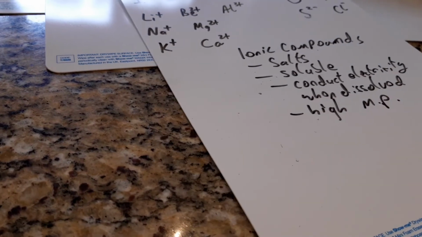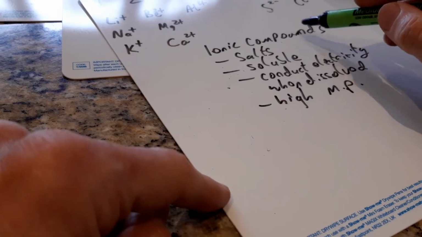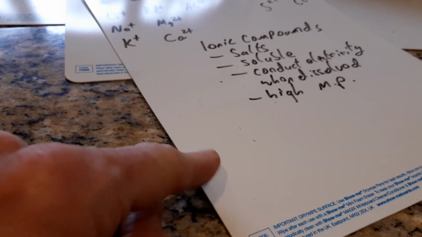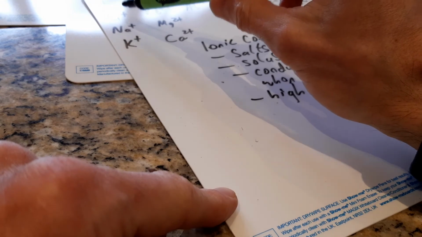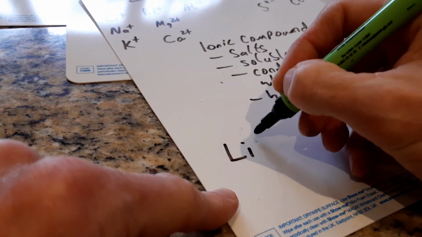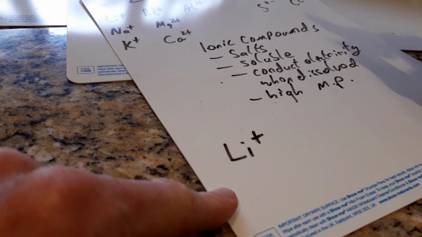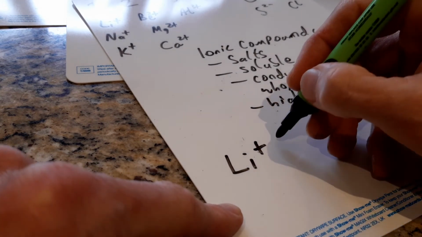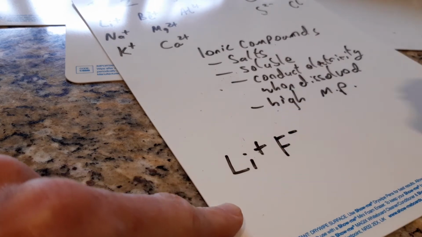So we can use this information to write the structure of some of these ionic compounds. For example, we're going to combine a metal with a non-metal. I'm going to pick something from group 1, which is lithium, which has a +1 charge. And it's going to react with something in group 7. So I'm going to pick fluorine. And fluorine has a -1 charge.